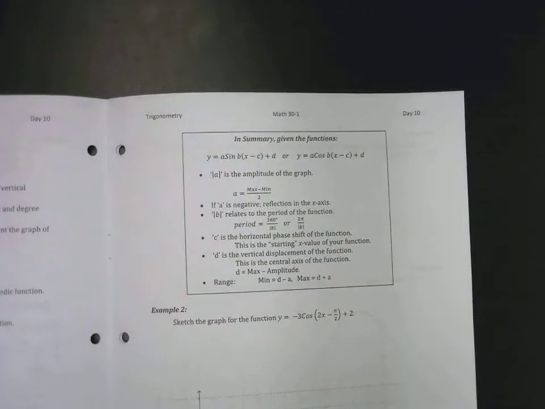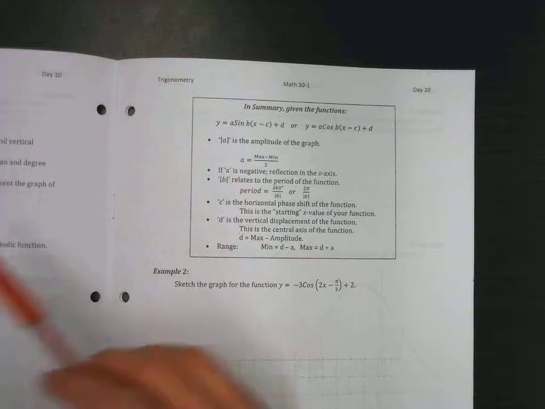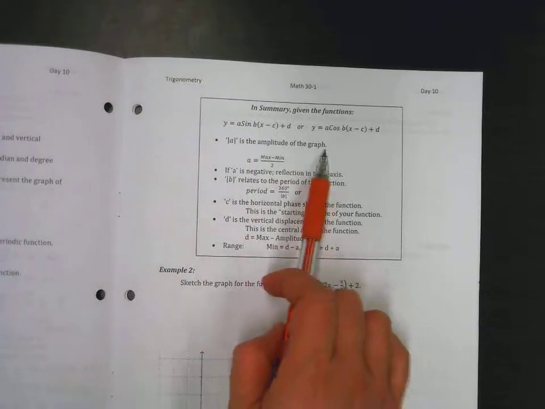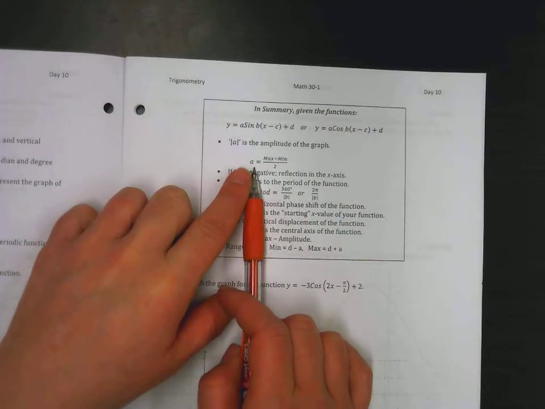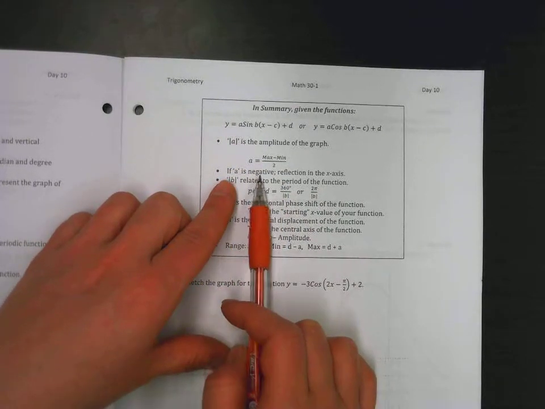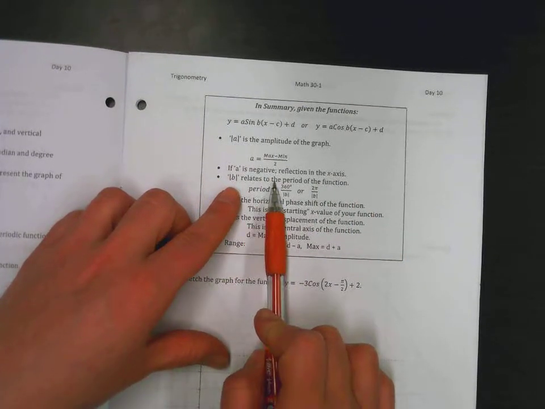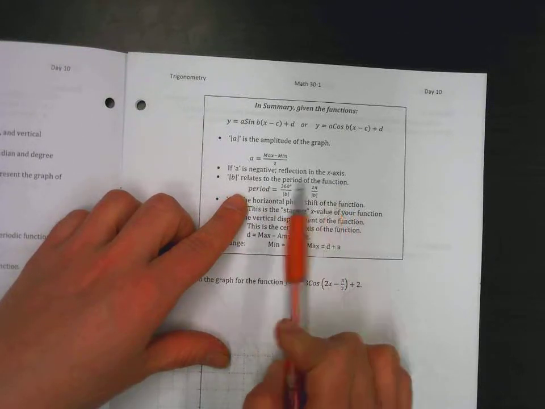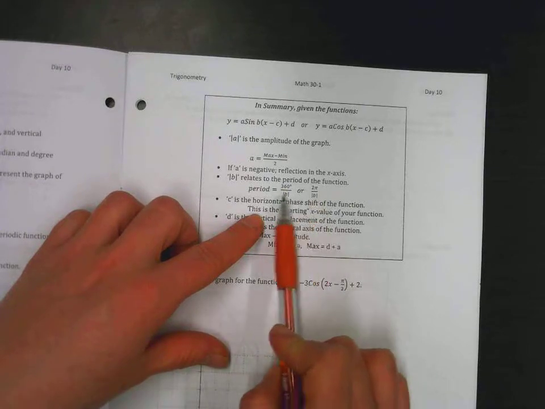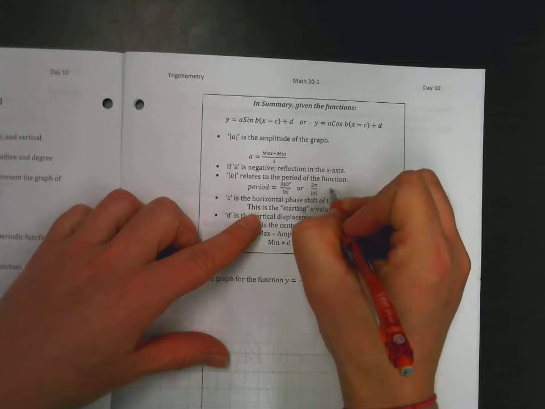All right, so in summary, this just reiterates we're going to be sketching these transformations on both a sine and cosine function. We always want to recognize that the a value on both graphs represents the amplitude of the graph. If you're given the graph and you're asked to find the amplitude, we take the maximum minus the minimum divided by 2. If a is negative, then this is going to be a reflection in the x-axis. The absolute value of b relates to the period of the function, so it relates to it but is not equal to it. To find the period, you take 360 over b or 2 pi over b, depending on whether you're working in degrees or radians, and vice versa.